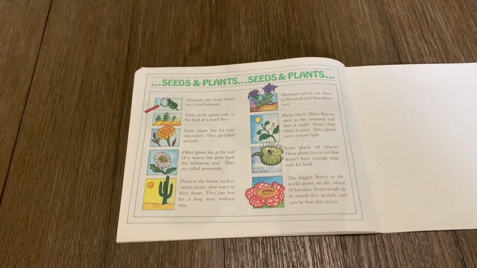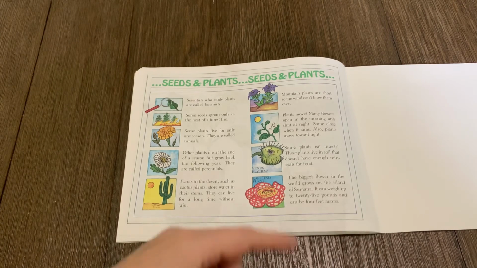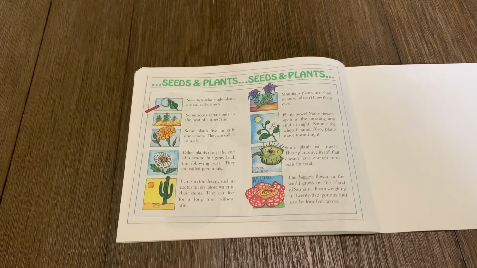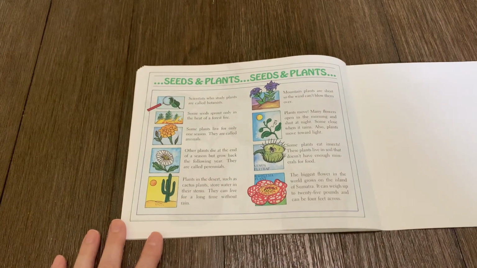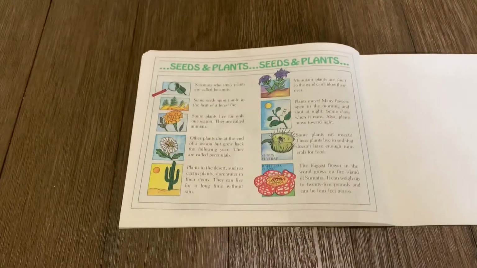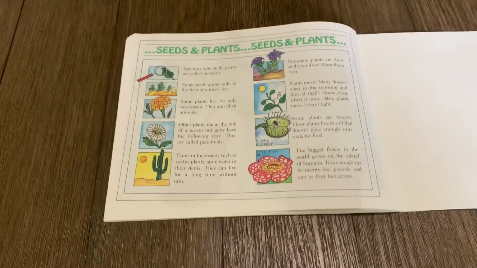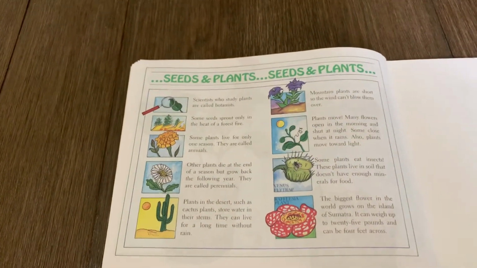Here at the end are some interesting facts. Remember, we read about this one in a book yesterday and about the plants that eat some insects. So if you want to read those facts, I will zoom it in for you a little. You can pause it here and read those yourself.